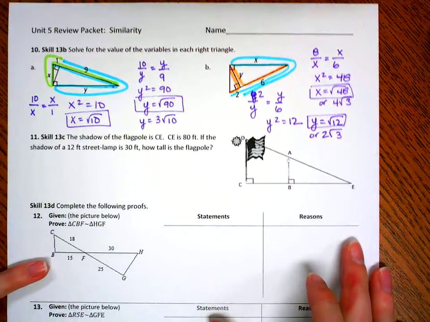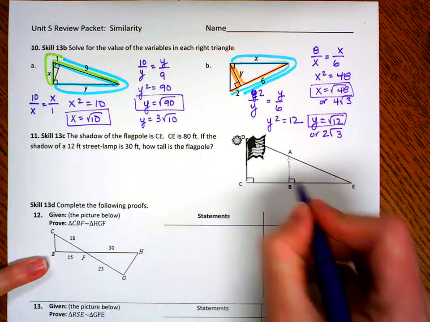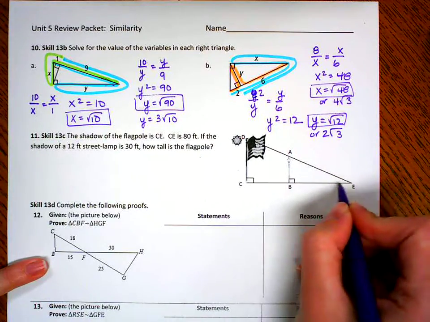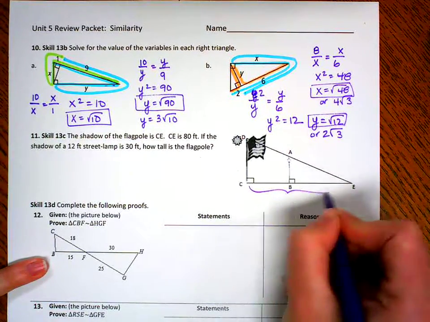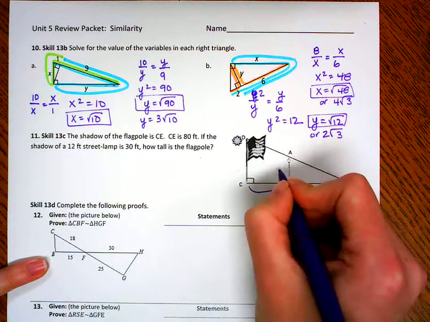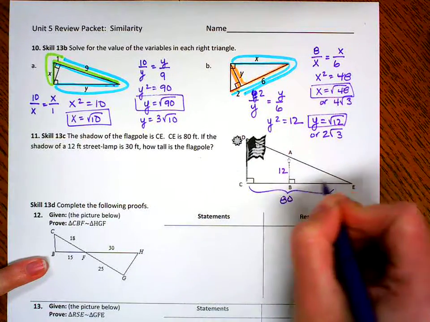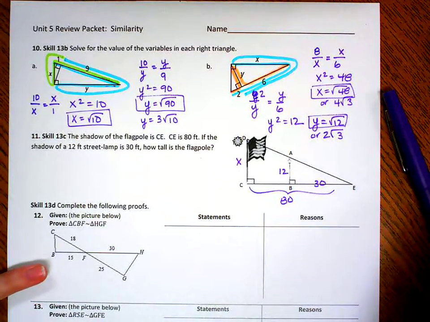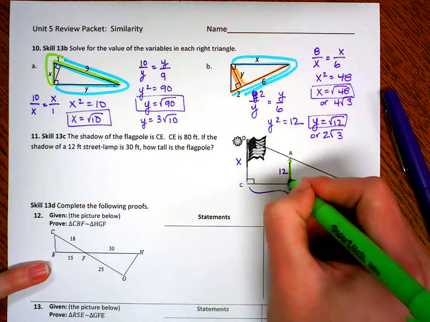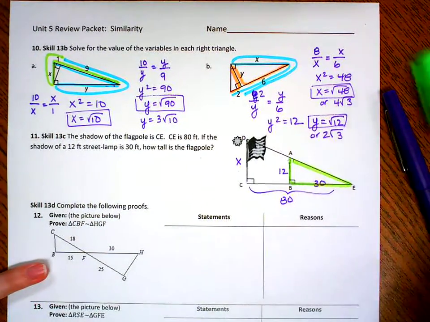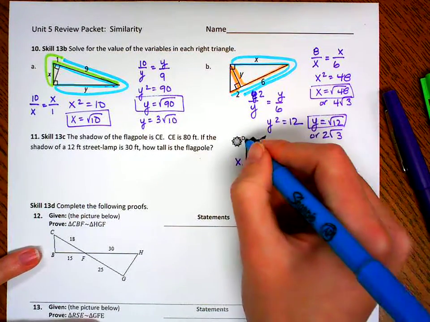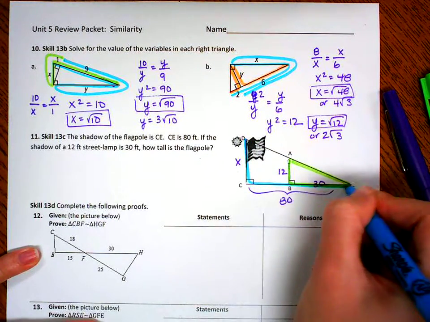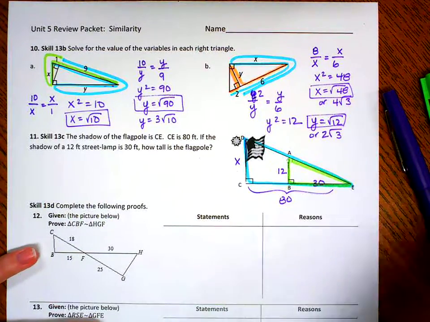Okay, number 11 says the shadow of a flagpole is CE. CE is 80 feet. If the shadow of a 12-foot street lamp is 30 feet, how tall is the flagpole? Well, notice we have two triangles. Here's triangle 1. Here's triangle 2. They're kind of overlapping there.